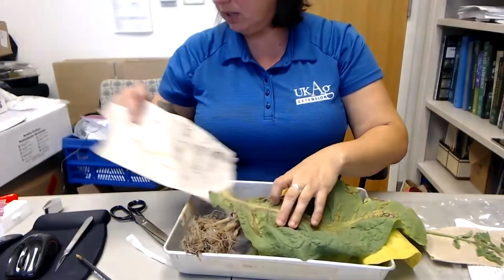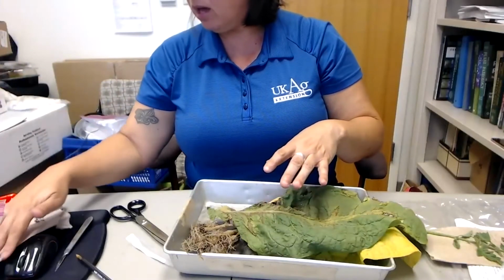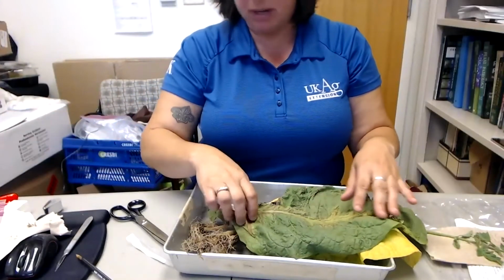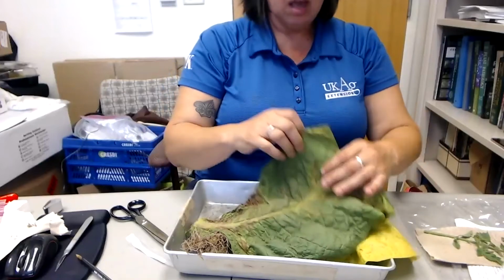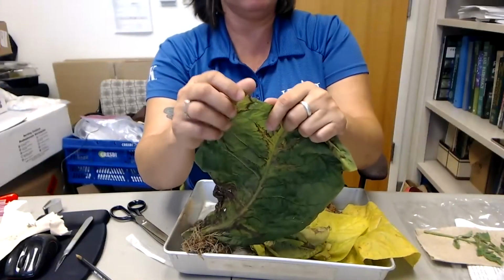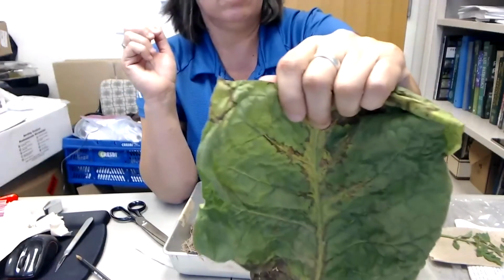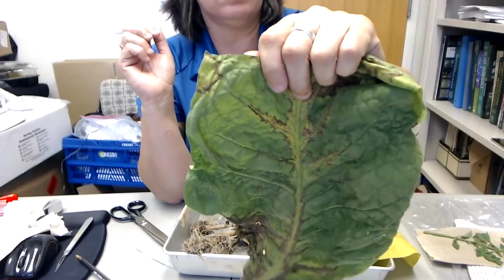Let me move some things around here for you. The puckering, the twisting of the buds. Oh wait, I had a ring spot. Okay, we have an occasional ring spot. Can you see it? There's a ring spot on that sample right here.